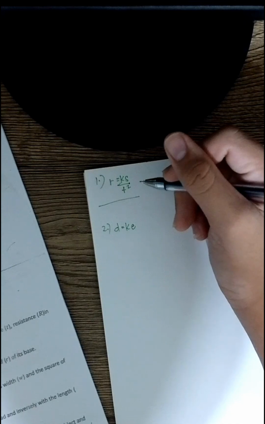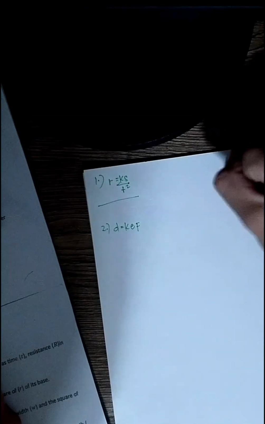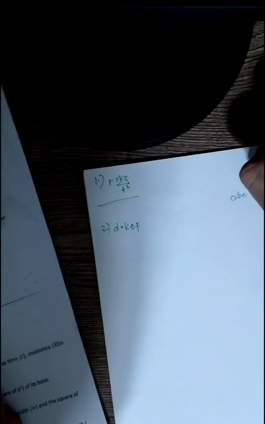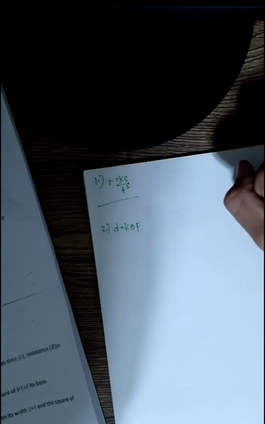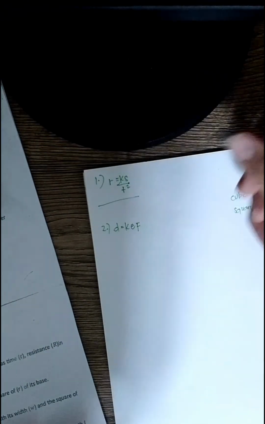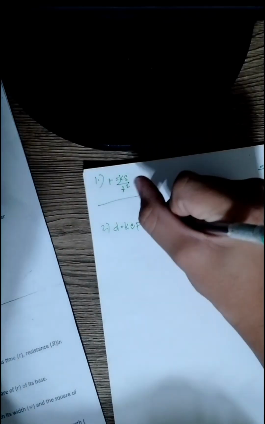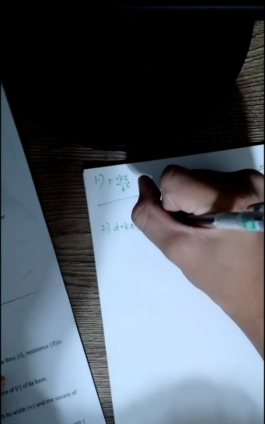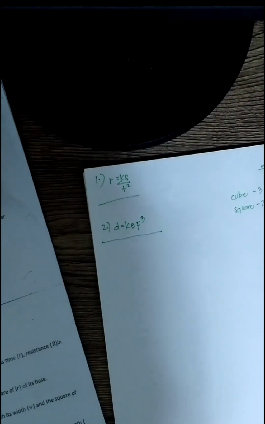Sorry, for my mistake, with E and the cube of F. The value of cube is 3, and the square is 2. So the cube of F means F has a cube 3. So this is the answer of number 2.